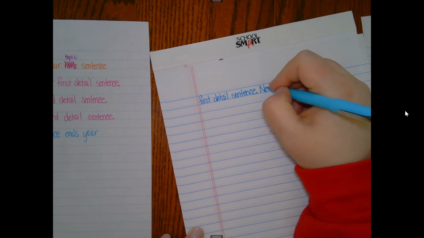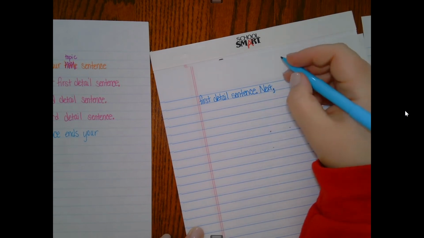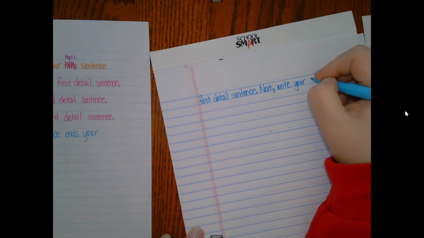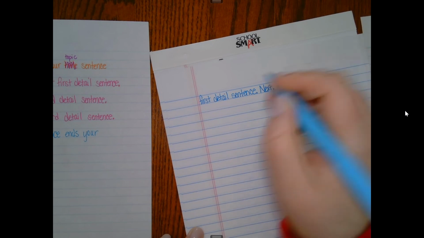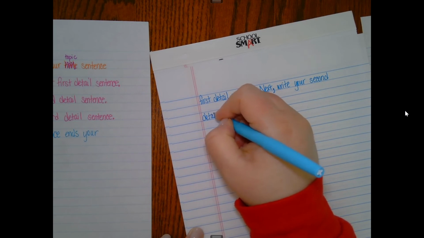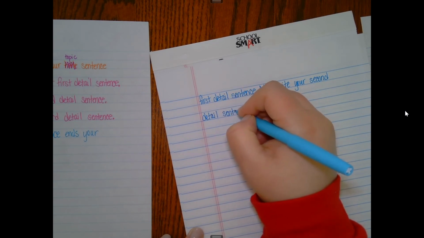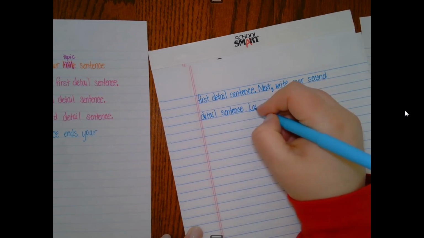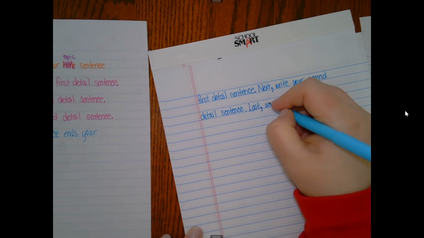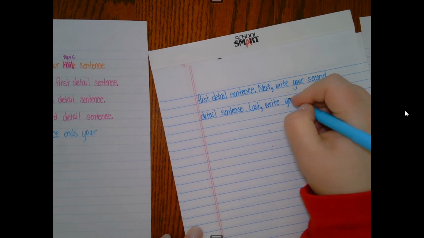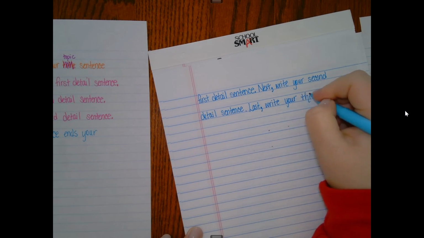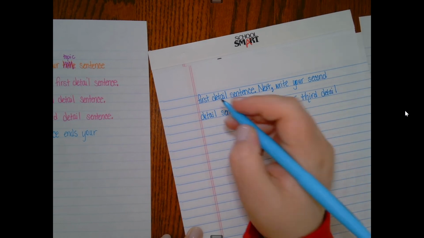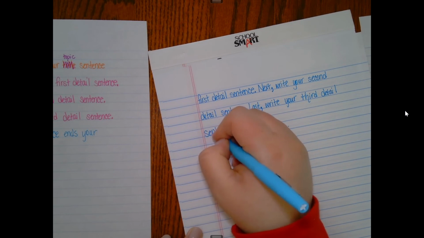Transition word, comma, write your second detail sentence. Last transition word, comma, write your third detail, squeeze this in for the margin, sentence. My gosh, kids, we're almost there.